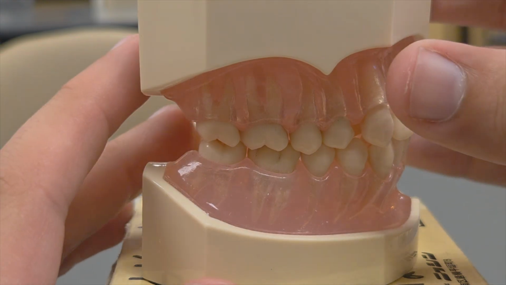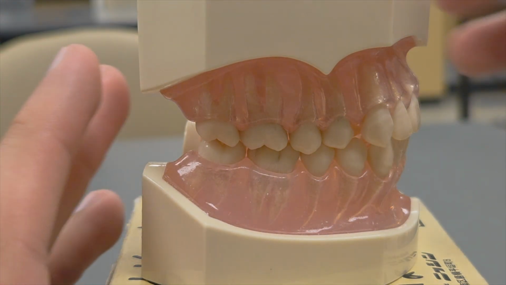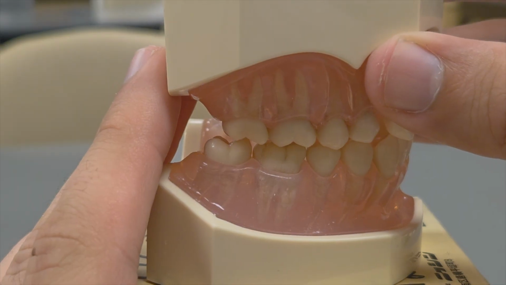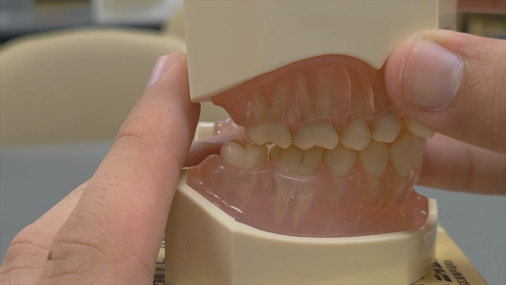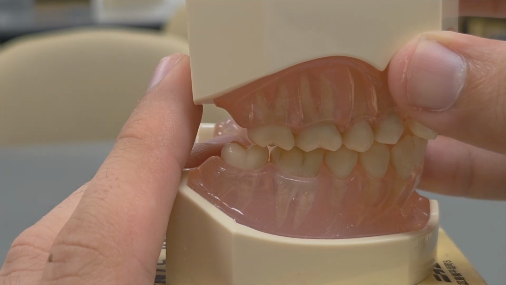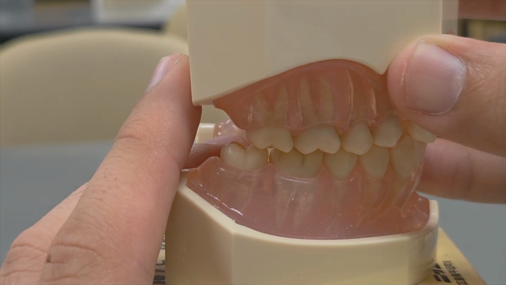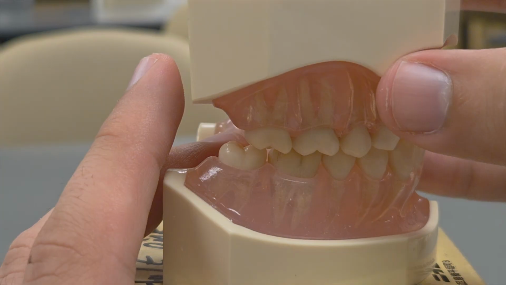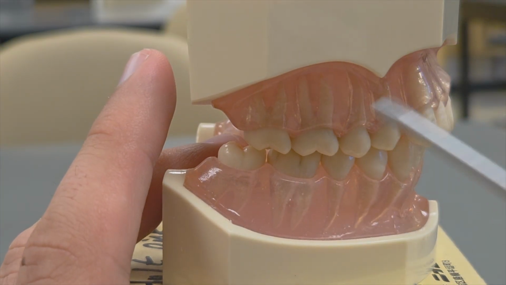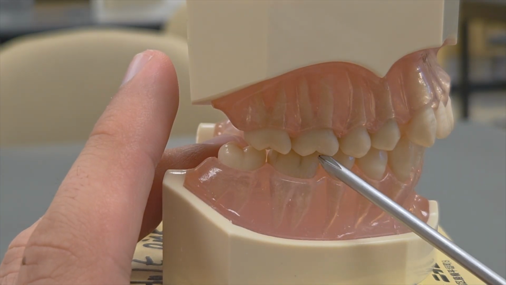What that's saying is that in this first molar relation, these first molars will be ahead about one premolar's worth of length. We can see it's a little bit ahead there.